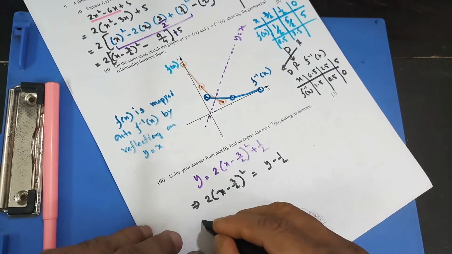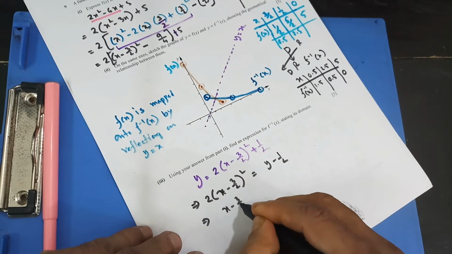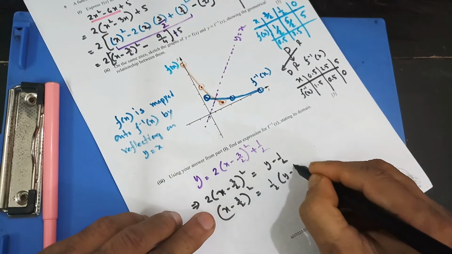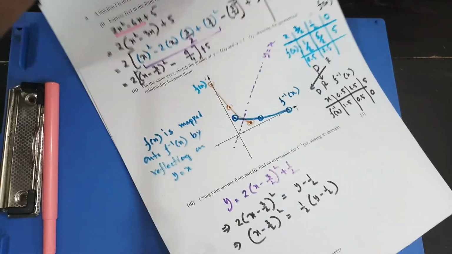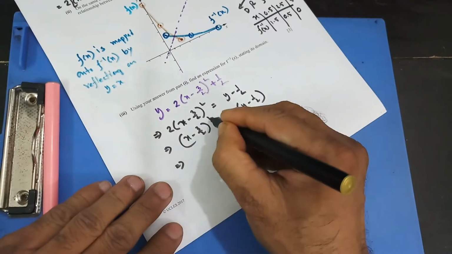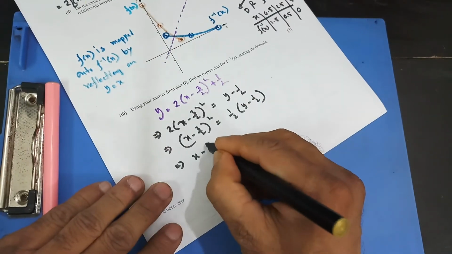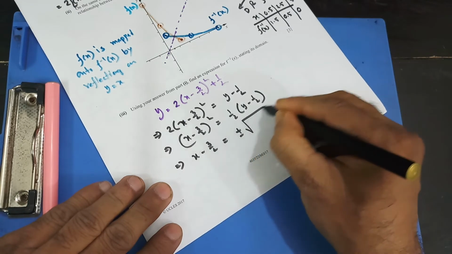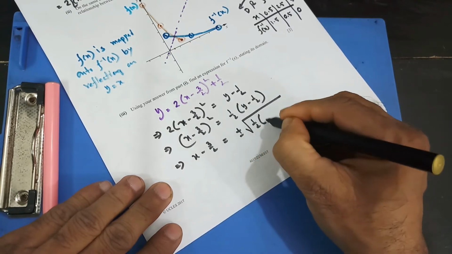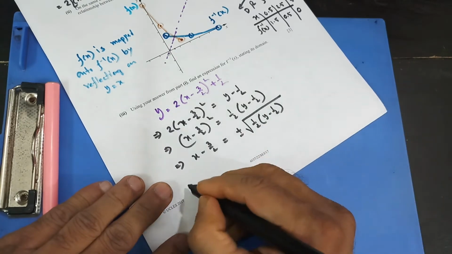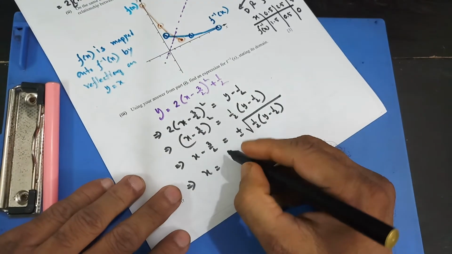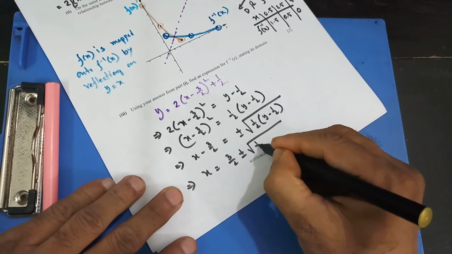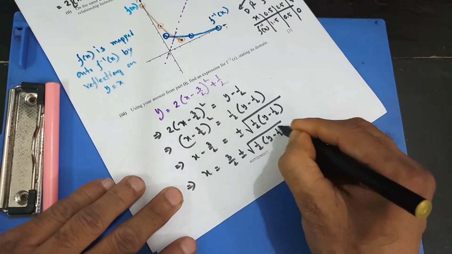So this 2 goes there, so (x minus 3 by 2) squared is going to be half y minus half. Now, because it's squared, take the square root, so x minus 3 by 2 equals plus or minus the square root of half y minus half, and then x is going to be 3 by 2 plus or minus the square root of half y minus half.